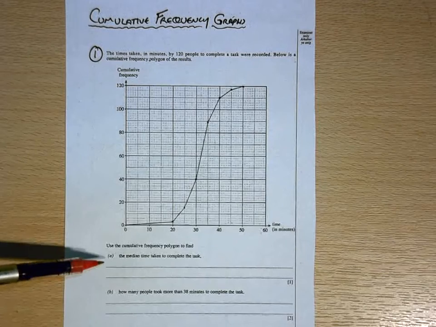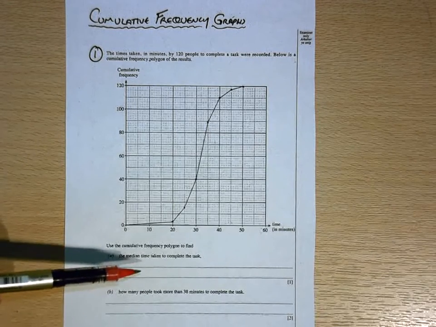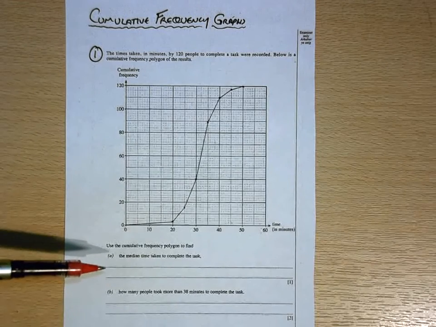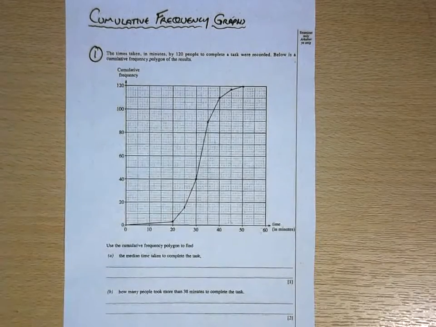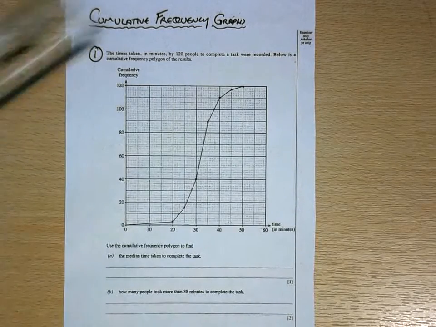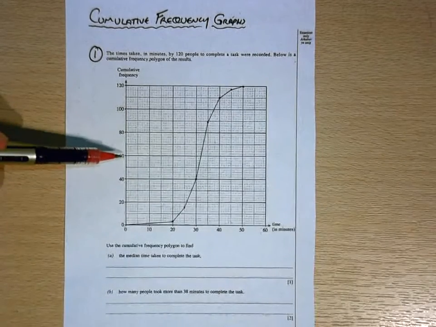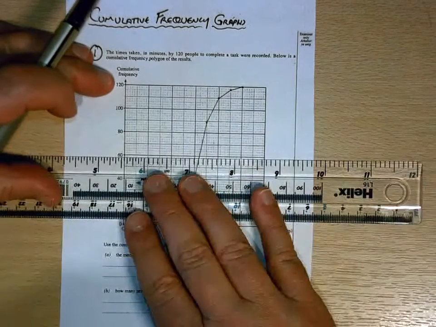The first thing we need to do is to use this to find the median time taken to complete the task. Well, median as a measure of average is the halfway point. So if we have 120 people, then half of that is 60. So we'll find the median time by going up this axis to 60 and across to the graph.